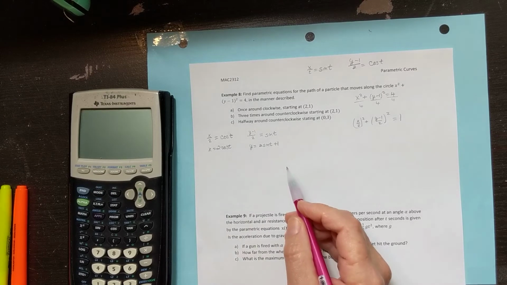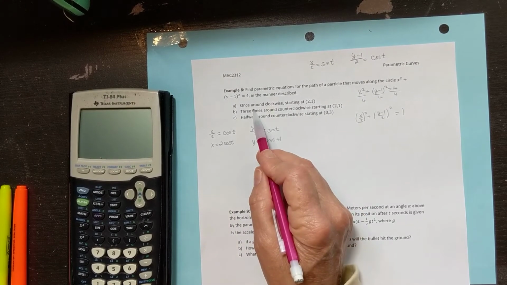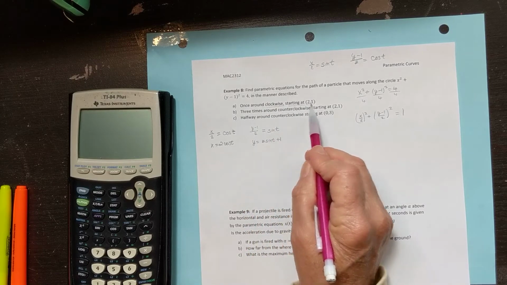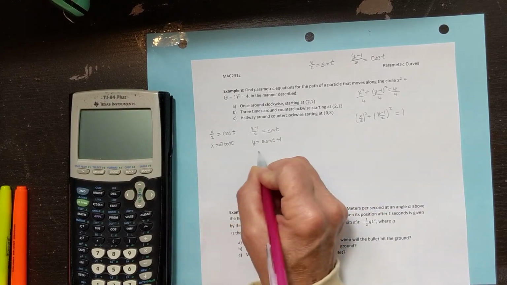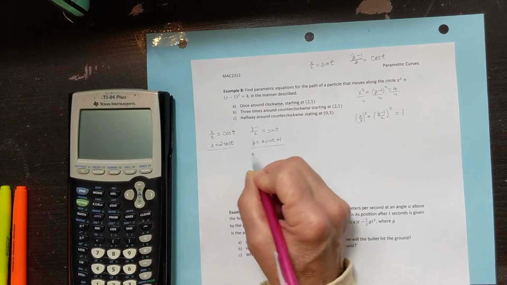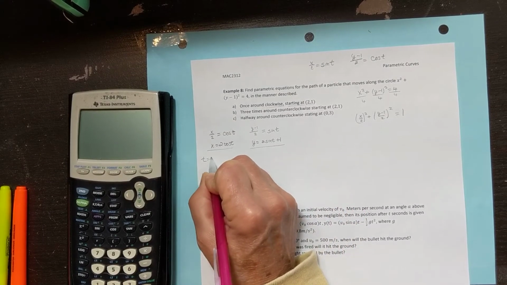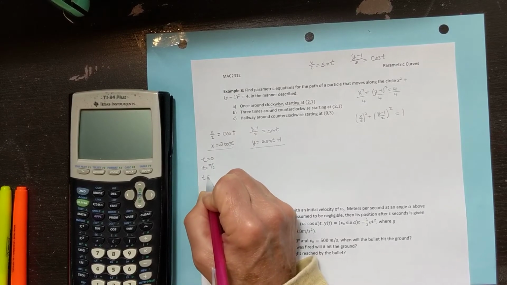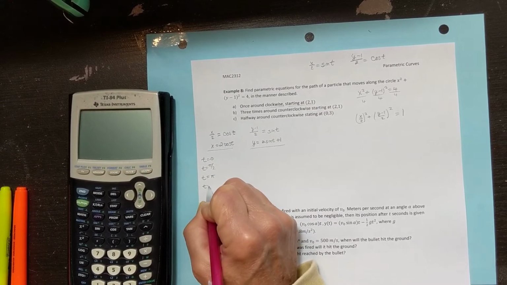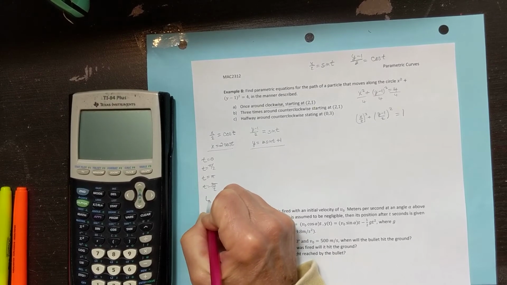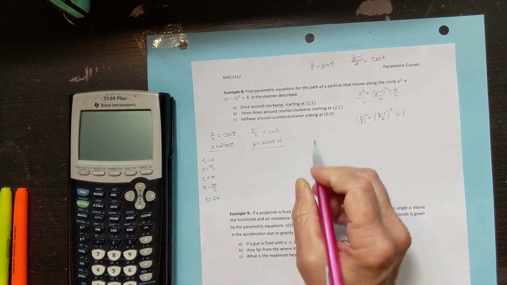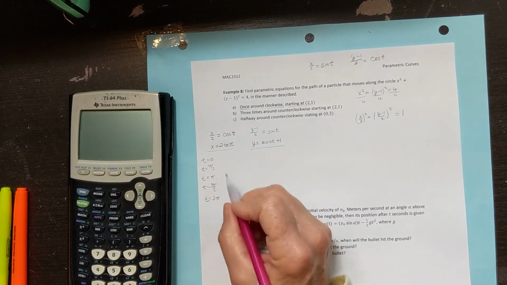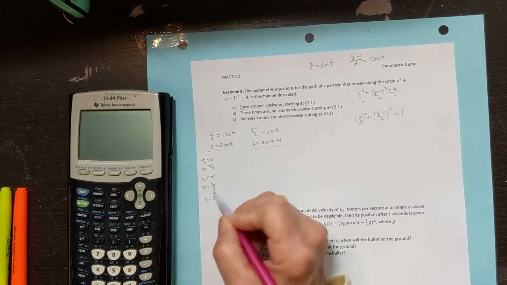So what we have to describe in part A is once around the circle in a clockwise direction starting at (2, 1). So for these equations, let's see if these will work. Let's let t equal 0, pi over 2, pi, 3 pi over 2, and 2 pi. Once around means I'm going to go through one period for these functions, 0 to 2 pi. That's what that means for the parameter.